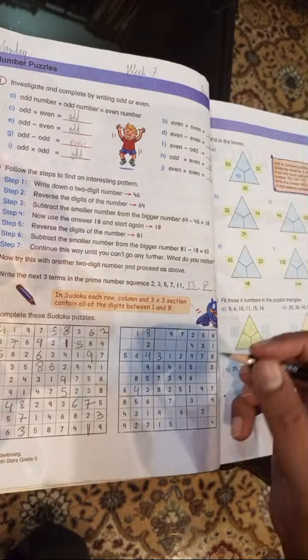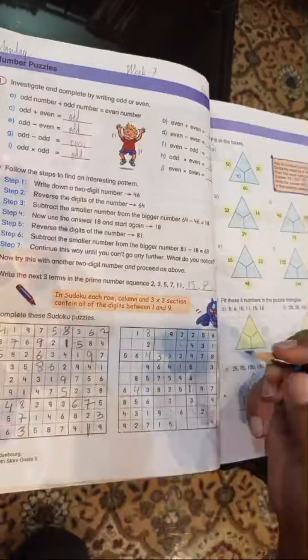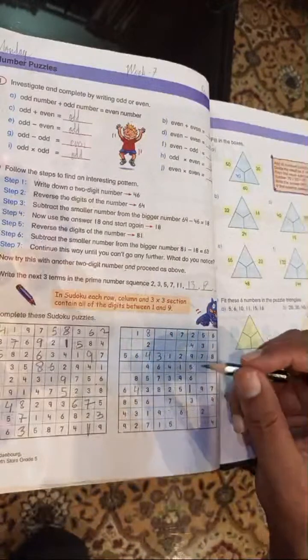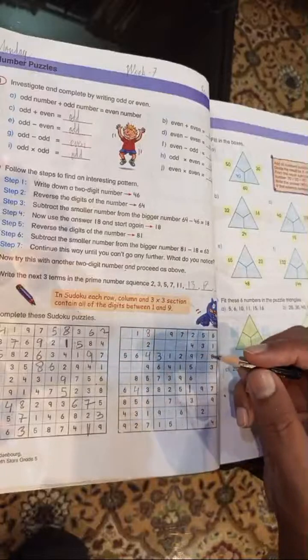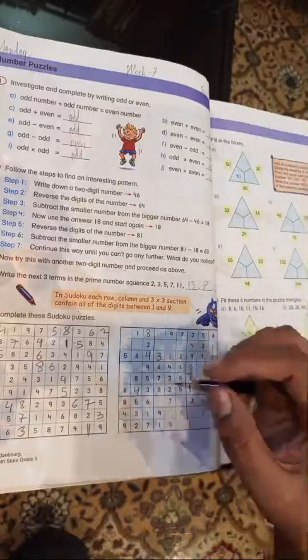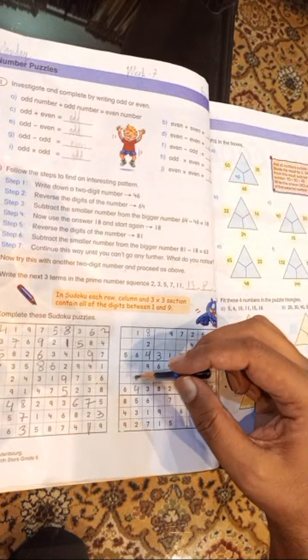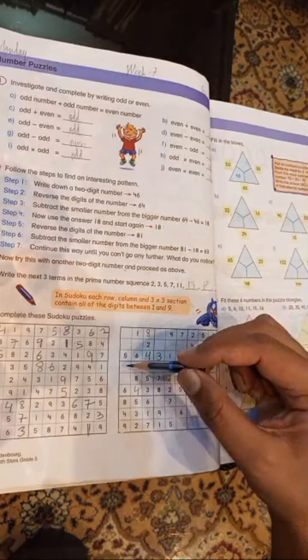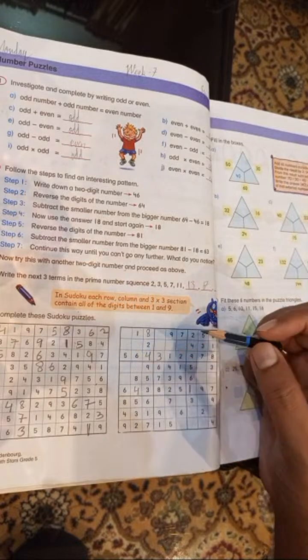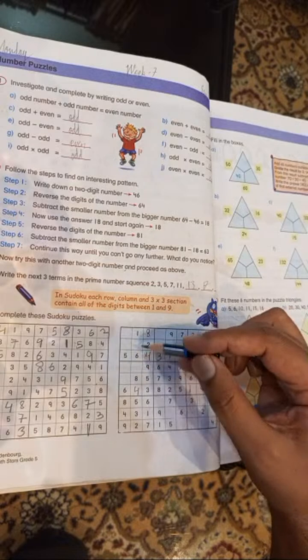Let's try with 7. If 7 is used here, then for this subgrid 7 can be used here or here, and here. Okay, so it's a little bit difficult.